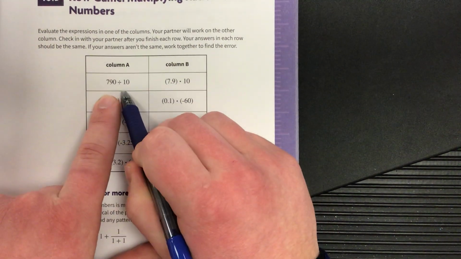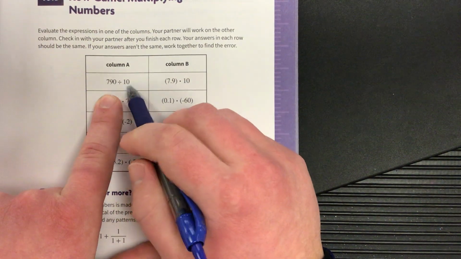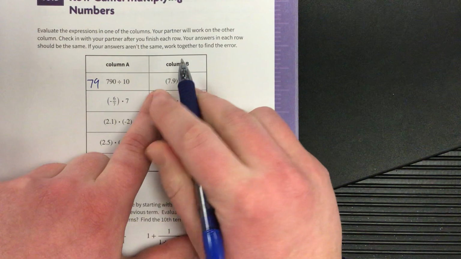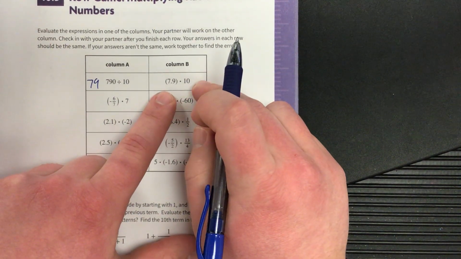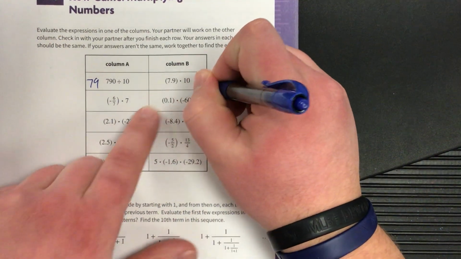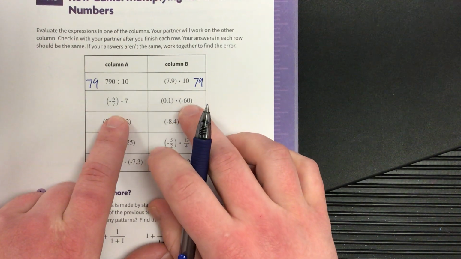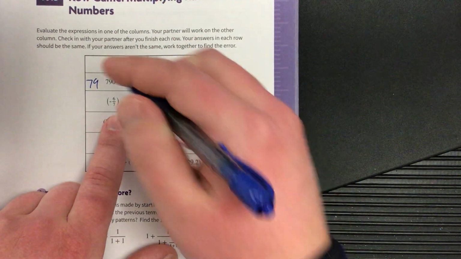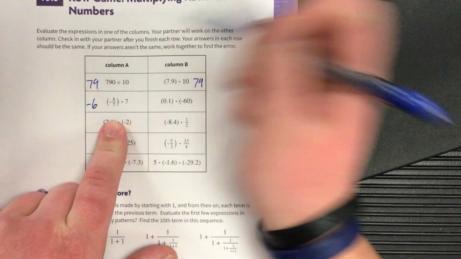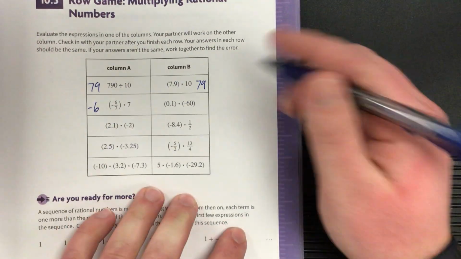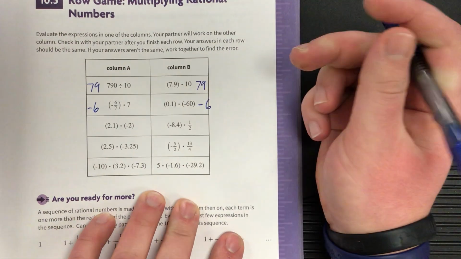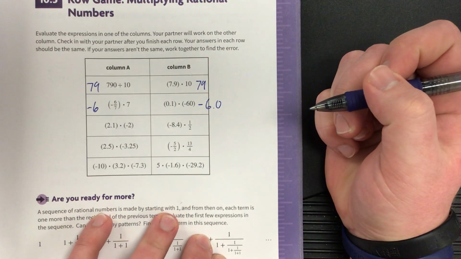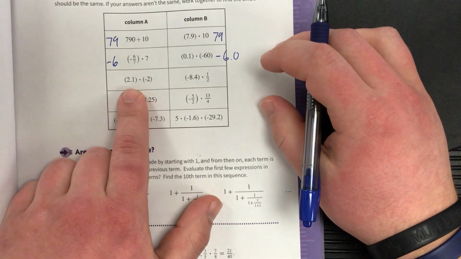All right. 790 divided by 10, what should we get there? Jada? 79. We know they're supposed to be the same, but if we take 7.9 times 10, we get 79. Anybody get anything different? It's negative 6.0 with the continuous bar on top. Negative 6 is good. You forgot the point 0, and then you have to put the line above it. It's continuous.